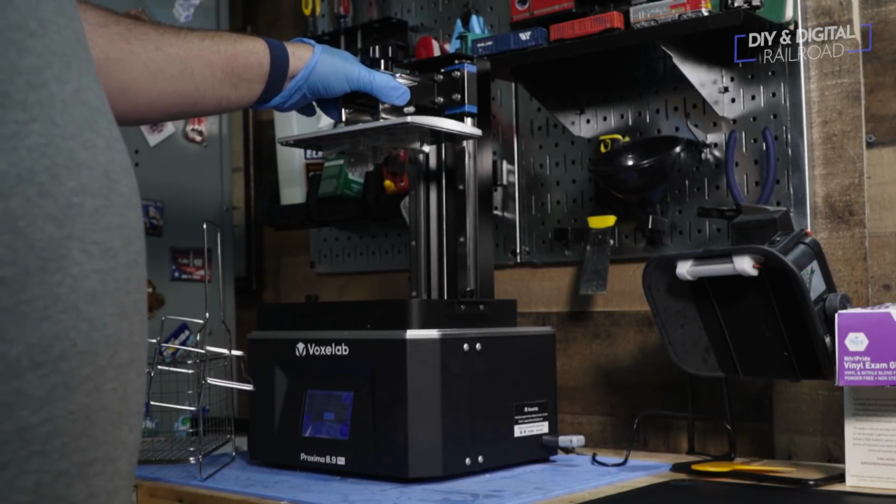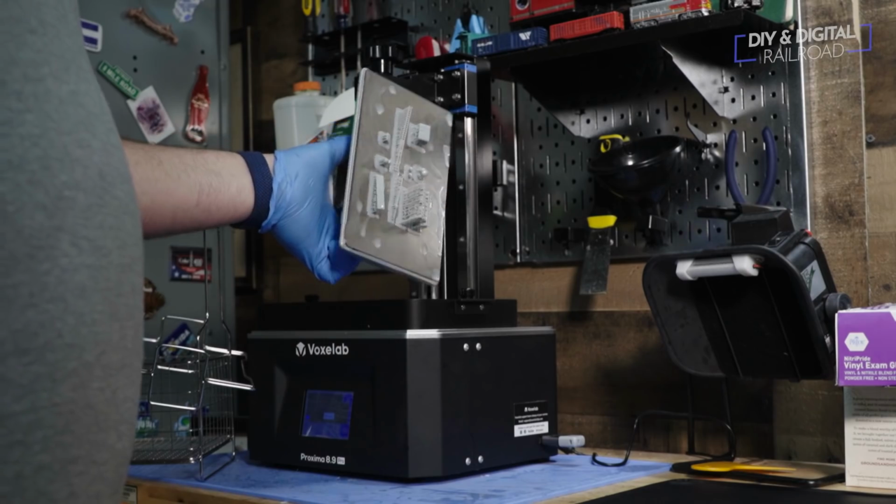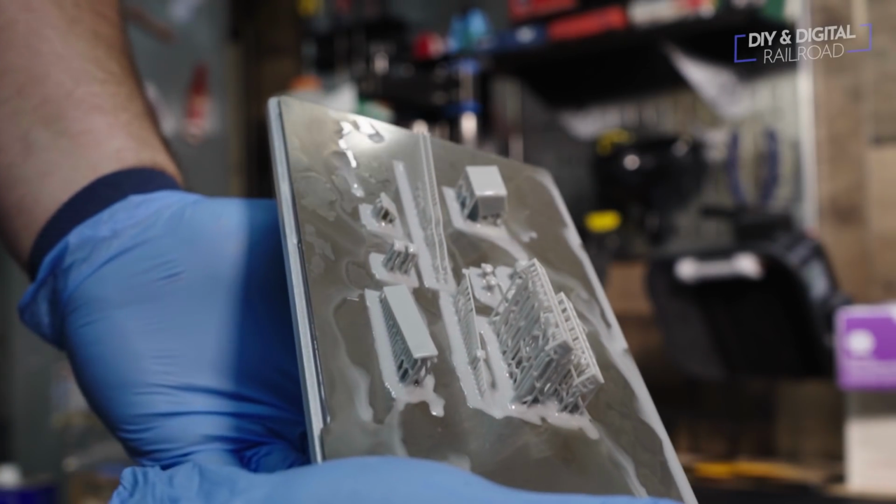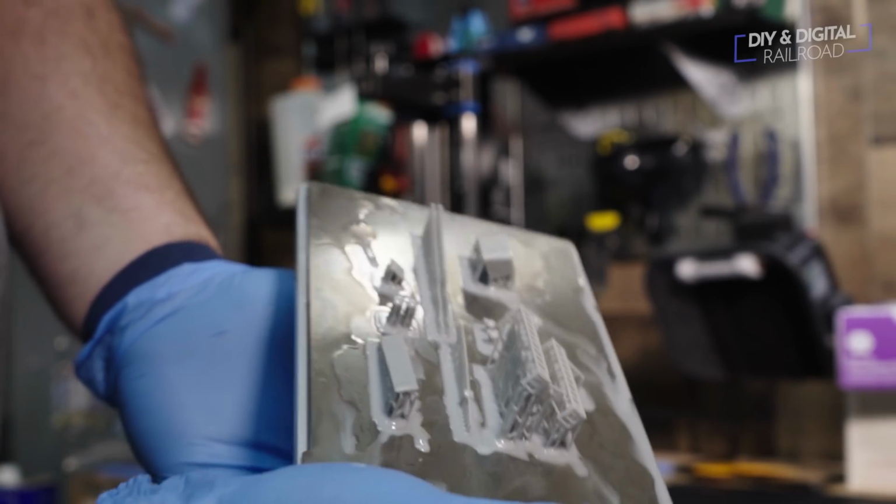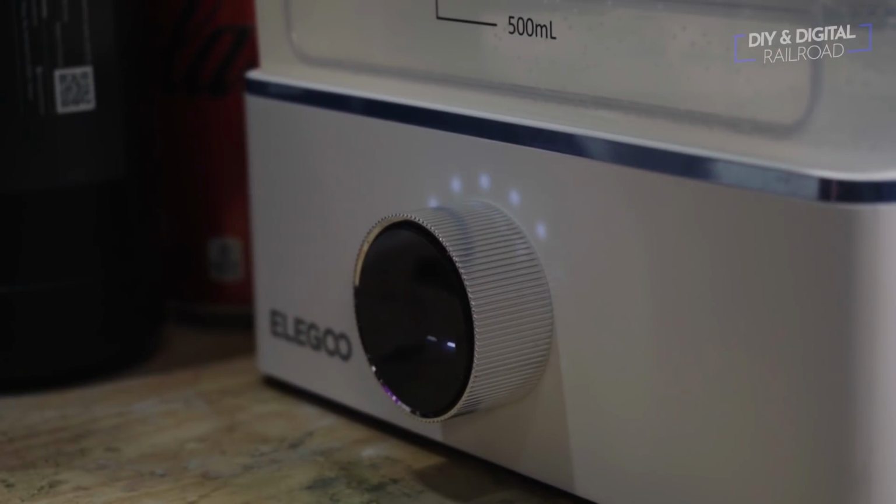And about 2.5 hours later, I had all of these models on my base plate, and they printed out pretty well. I was pretty happy with these prints. So I can go ahead and remove them and put them into my wash and cure station.